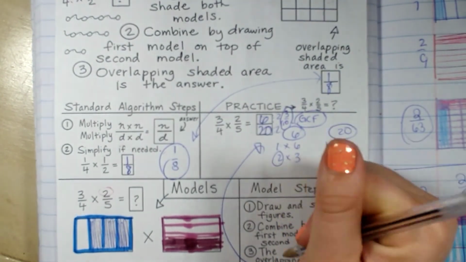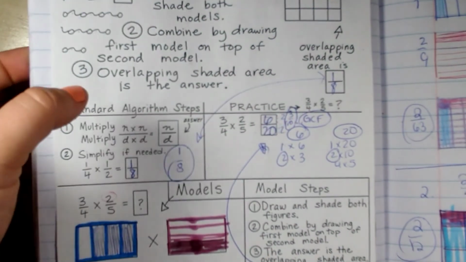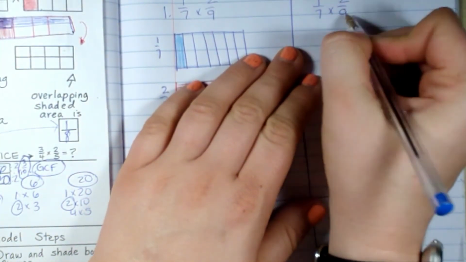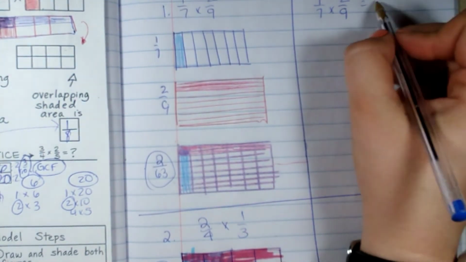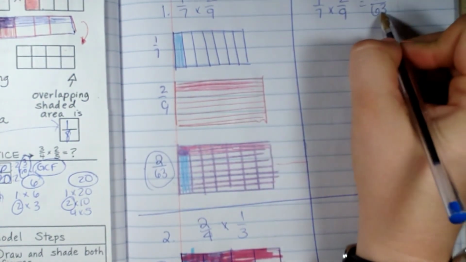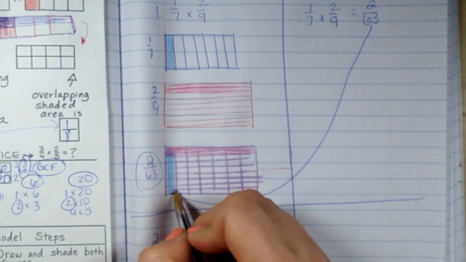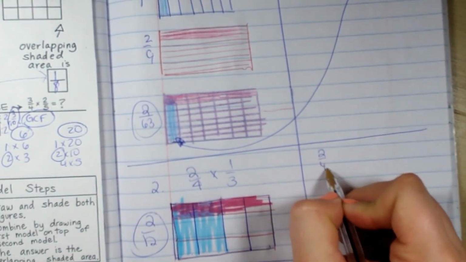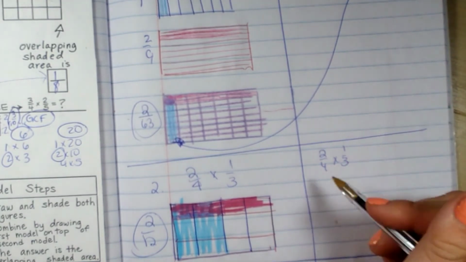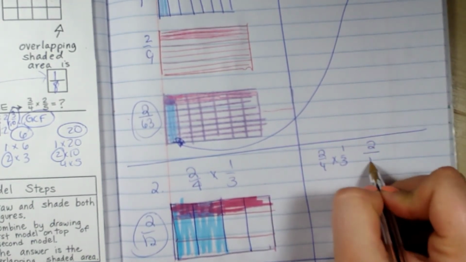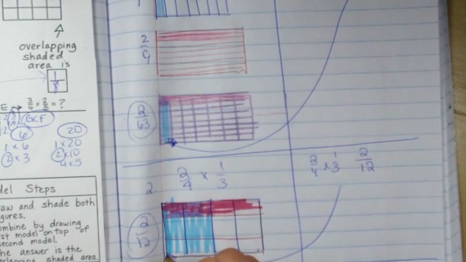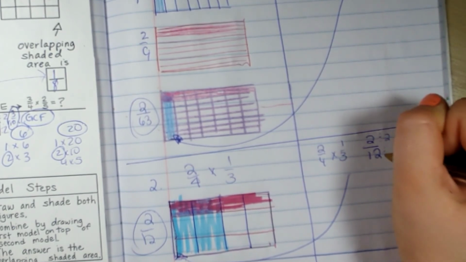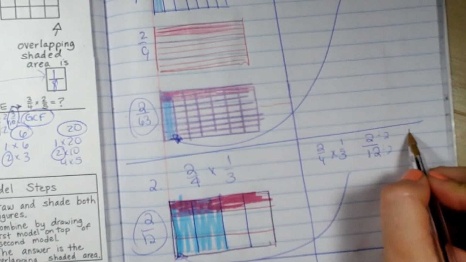Okay, so we did get the same overall answer here. Let's see if we can do the same over here. I'm going to model 1/7 times 2/9. We have 1 times 2 is 2. 7 times 9 is 63. Same answer, much quicker. 2/4 times 1/3. Okay. 2 12ths. Look at that. We can simplify here because we can divide by 2. If I look at my GCF, it would end up being 2.